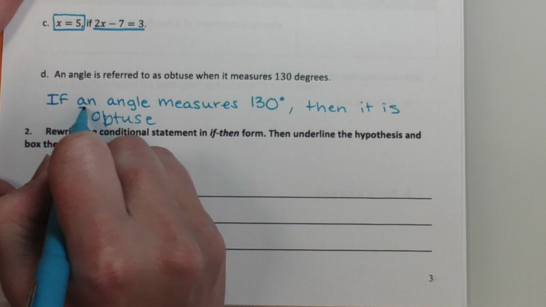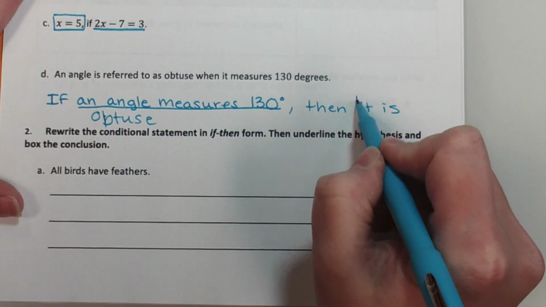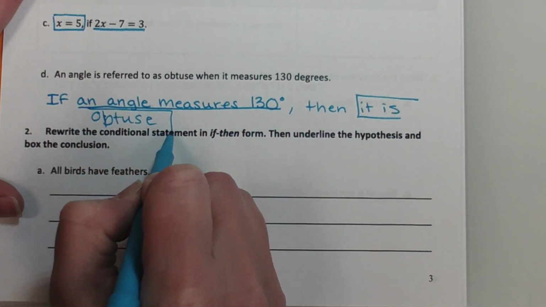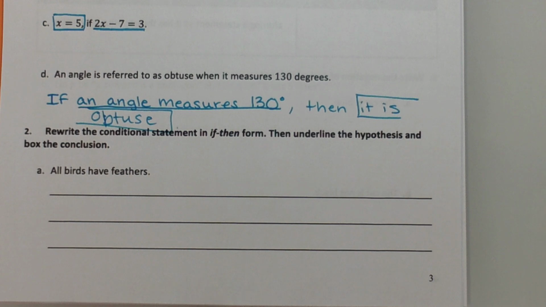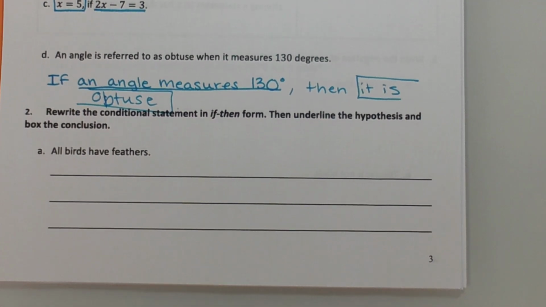Which would make an angle is 130 degrees the hypothesis, and it is obtuse the conclusion. Now, notice I didn't rewrite it word for word. You can paraphrase a little bit as long as you don't change the meaning of things.